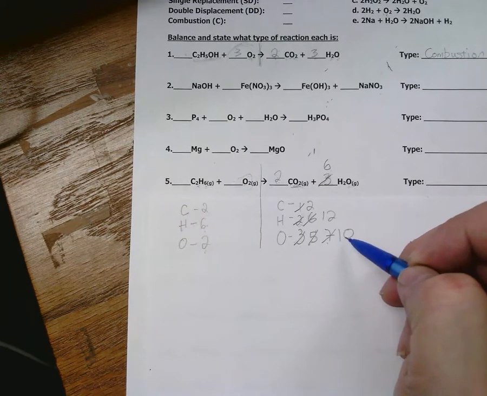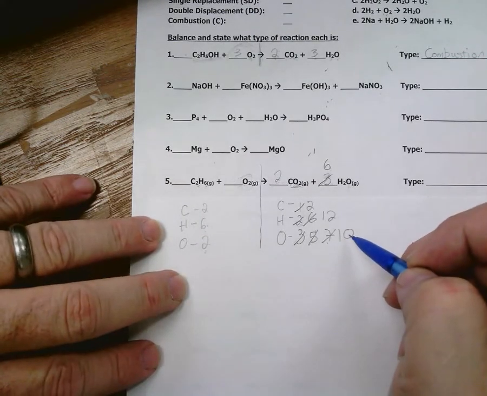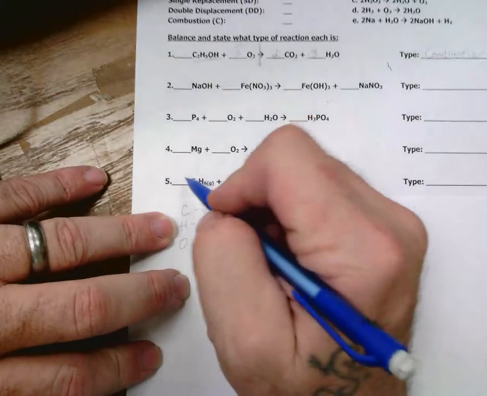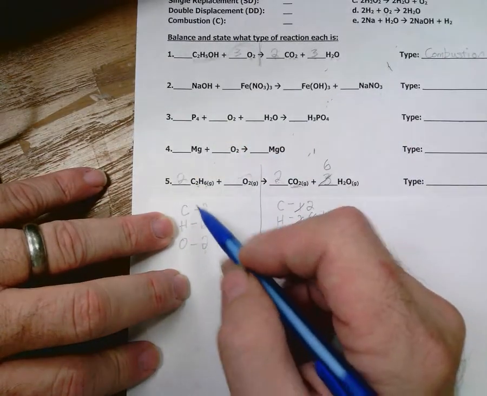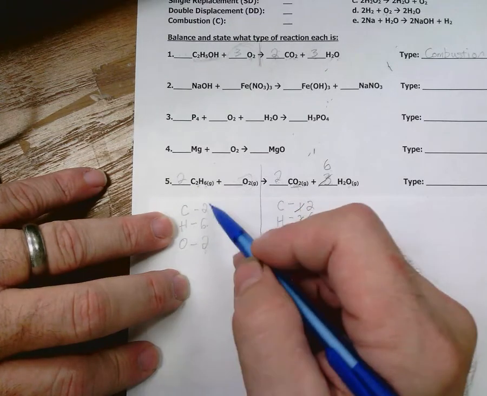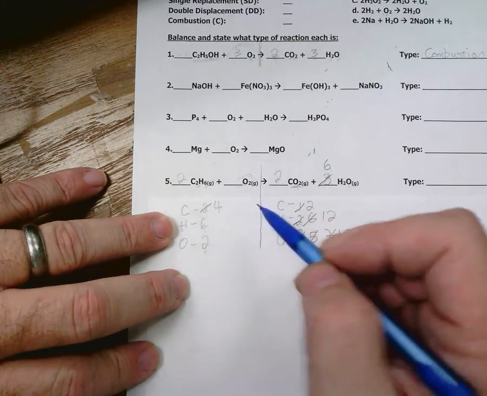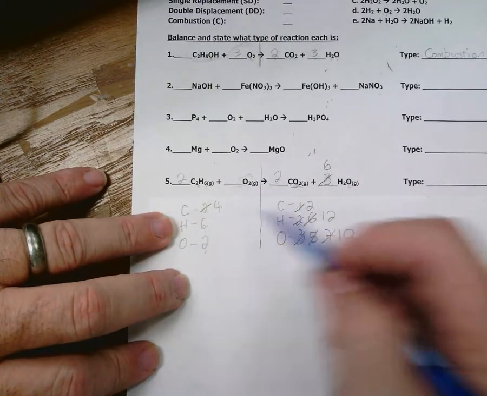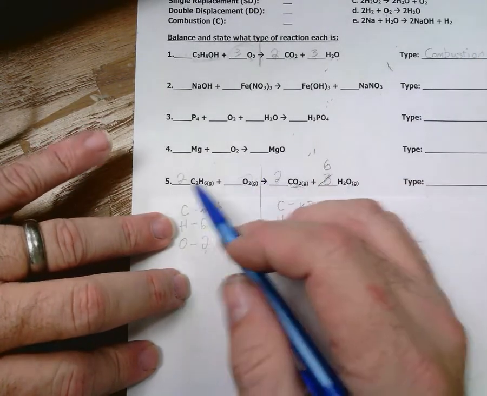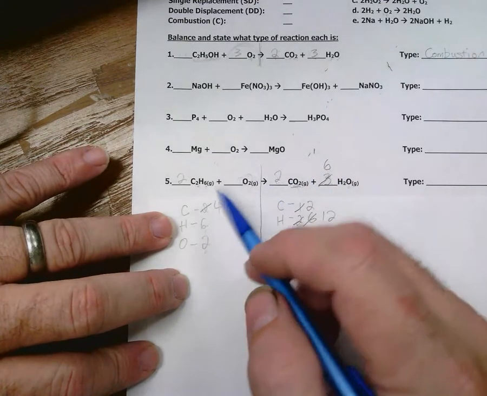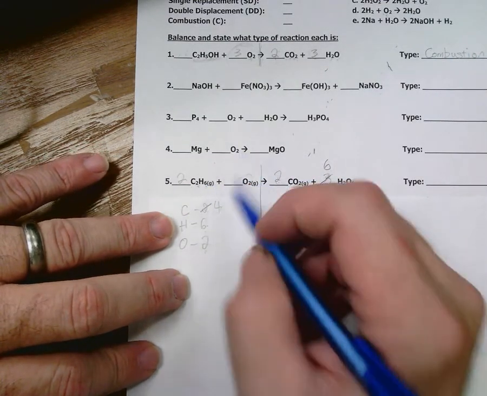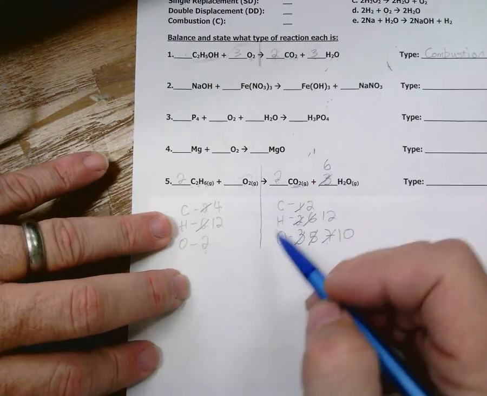So now I have 10 oxygens. Okay, now let's see if we can fix hydrogens. So we're going to put a 2 out here. That's going to make carbons 4. And sometimes you're going to have to go back and forth and back and forth. But if you see yourself getting in a loop, then you need to stop, start back at the beginning, and try a different tactic. All right, so now I have 4 carbons, and now I have 12 hydrogens. My hydrogens are right, okay?